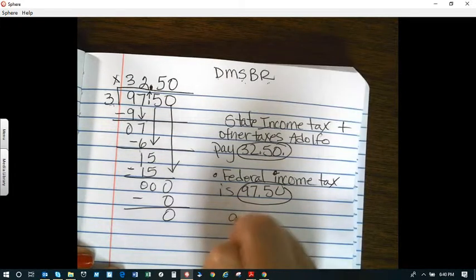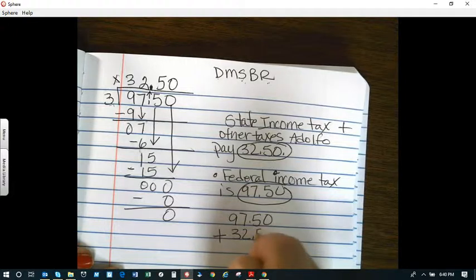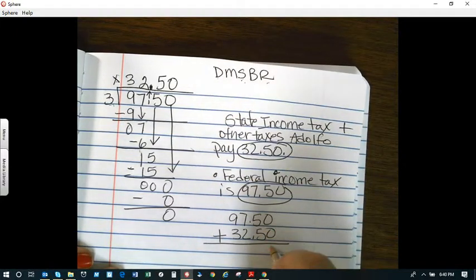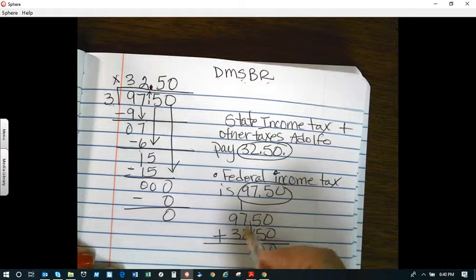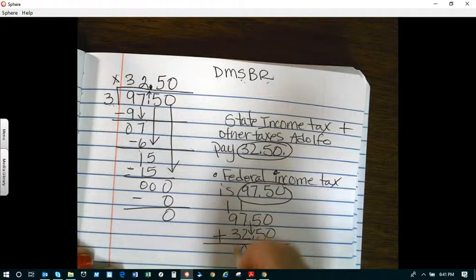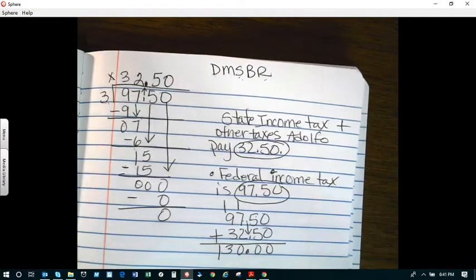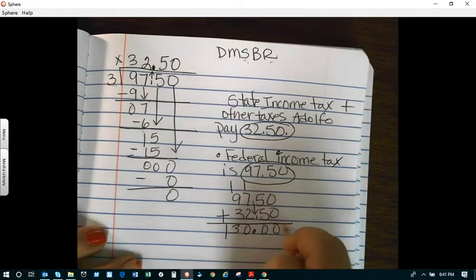So $97.50 plus $32.50. That's 0, 5 plus, and bring down my decimals. 5 plus 5 is 10, carry my 1. 7, 8, 9, and 10, carry my 1. 9 plus 1 is 10, plus 3 is 13. So that's $130 that he ends up paying in taxes. So we want to know, what is his pay after taxes? So this is total taxes.